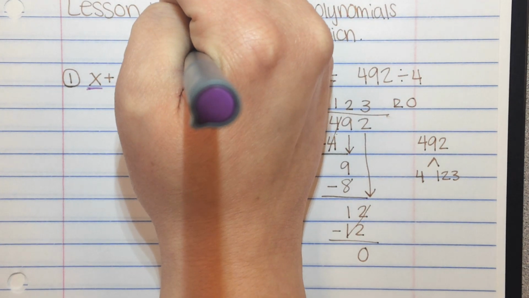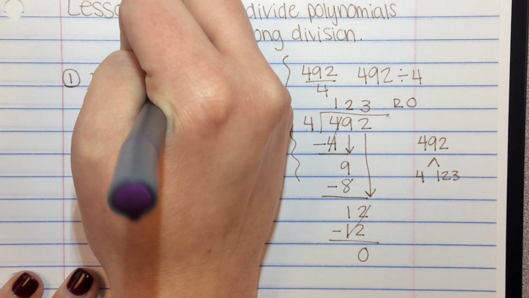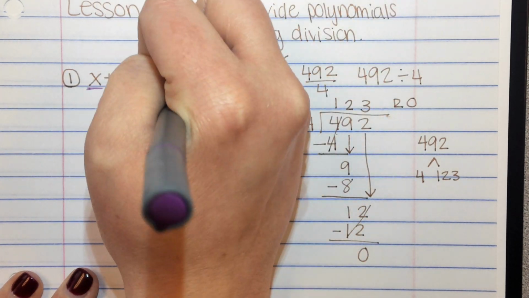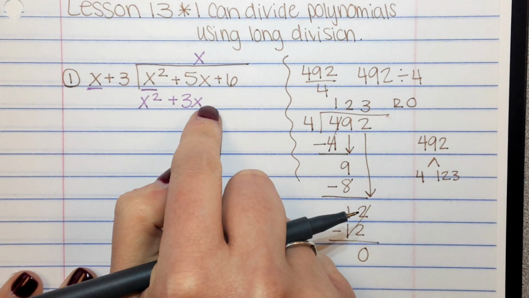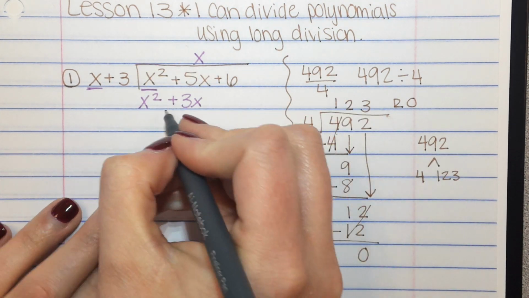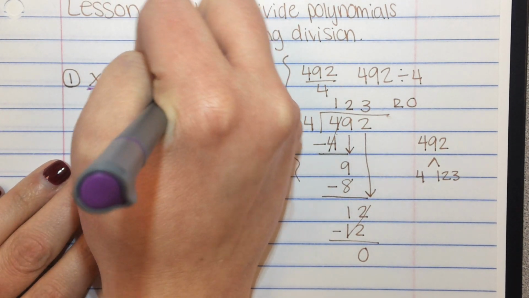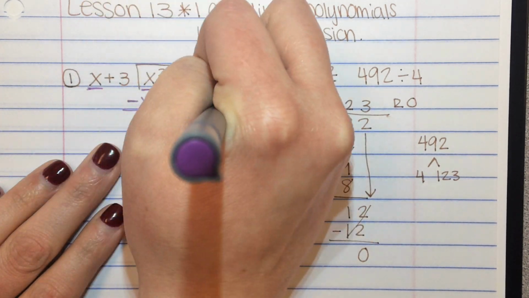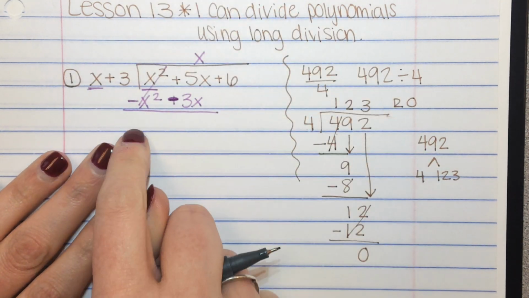Okay, so I'll put that here. So x times x is x squared. X times 3 is 3x, okay, because you got to multiply it all the way through. Now, we change the signs. So we change this to negative, we change this to negative. Now we combine. X squared minus x squared is 0.